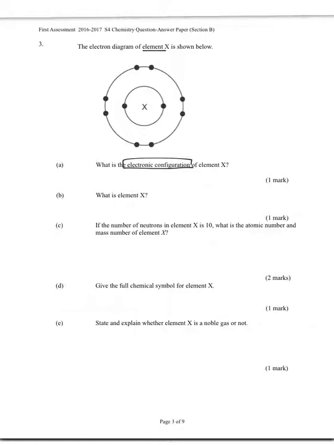The first shell is 2 and the second shell is 8, so you simply write down 2,8 as the electronic configuration, and this part is actually the electron diagram of this element. Please distinguish these two terms clearly, because sometimes the question will ask you to write down or draw the electron diagram for different elements.